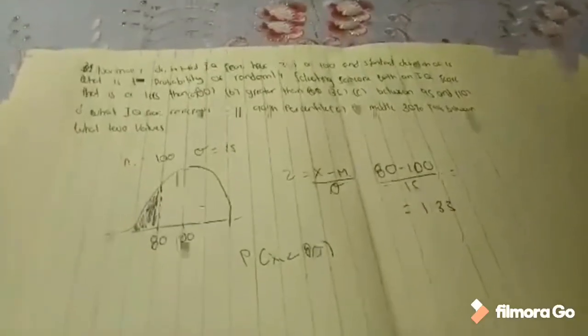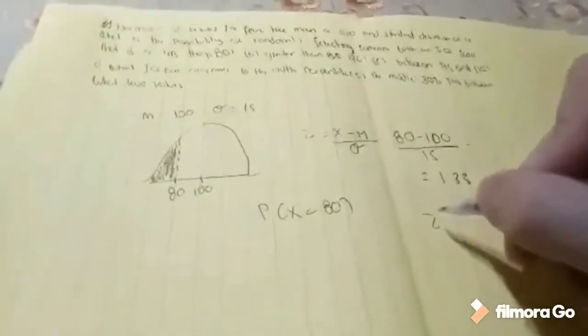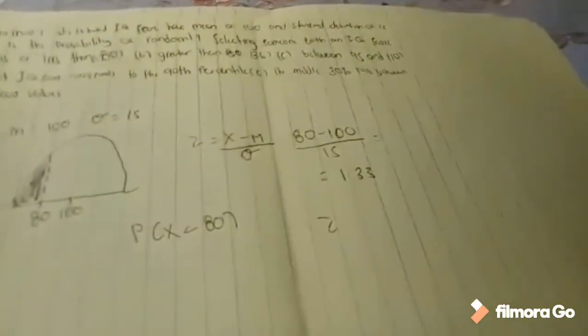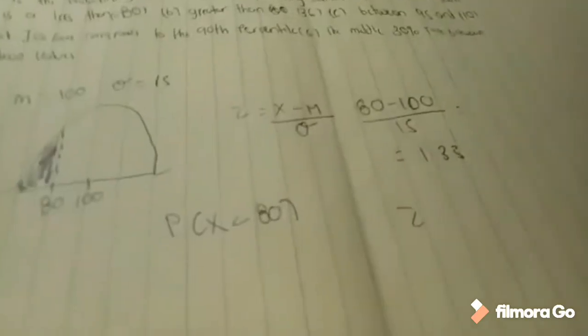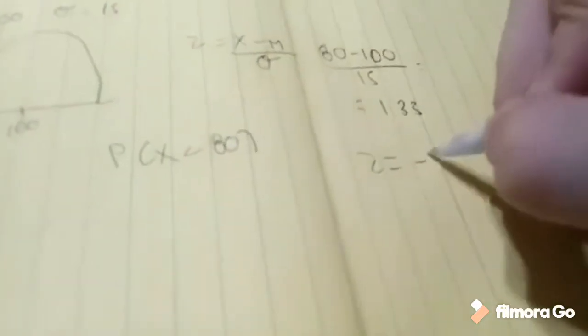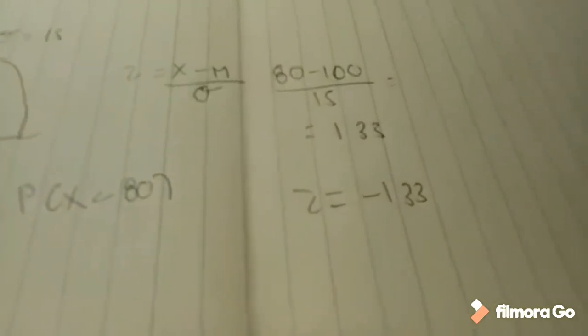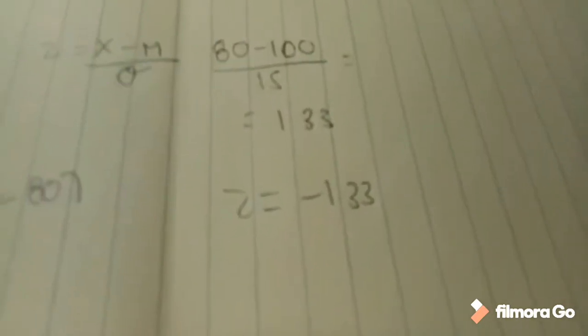So what to do at this point is use the negative z-table and find the area, the value in the z-table, for 1.33. Find the area that corresponds to the z value, like that.